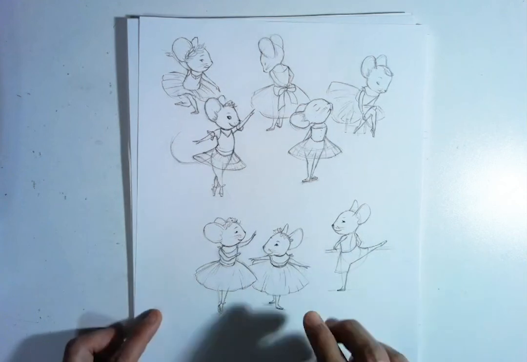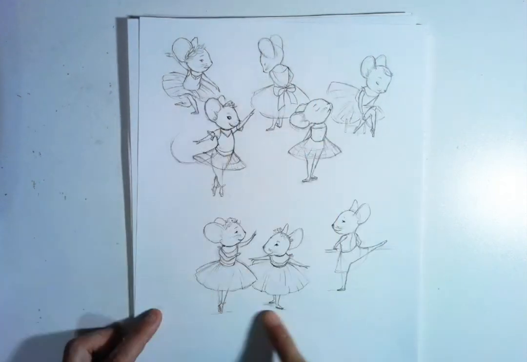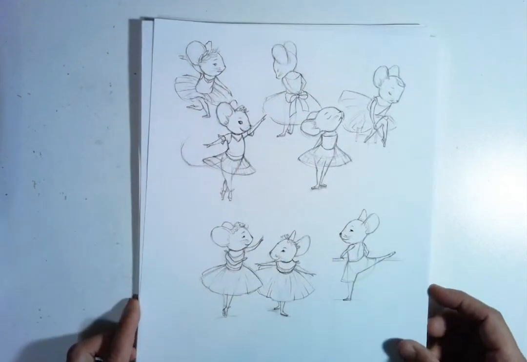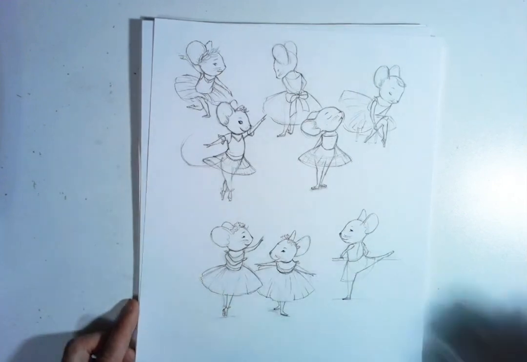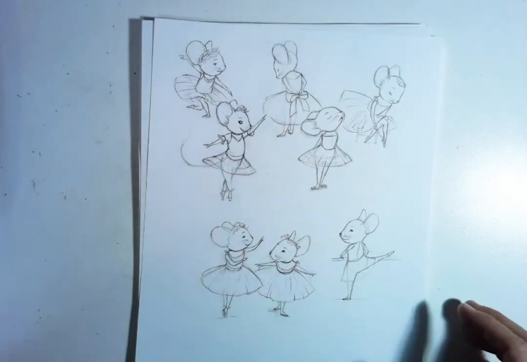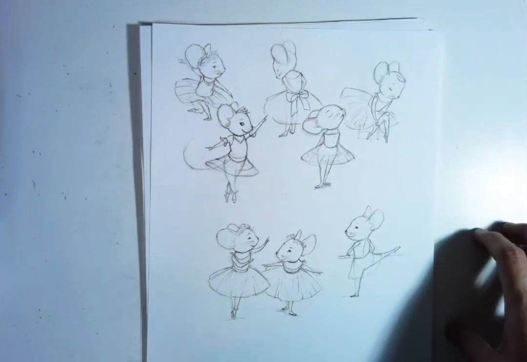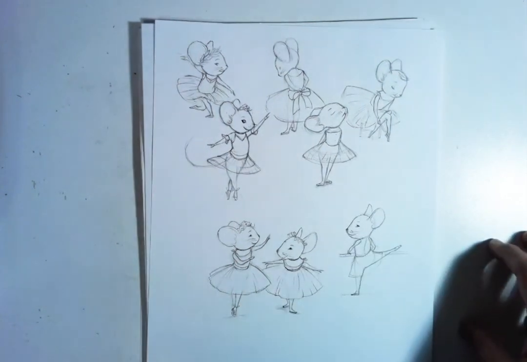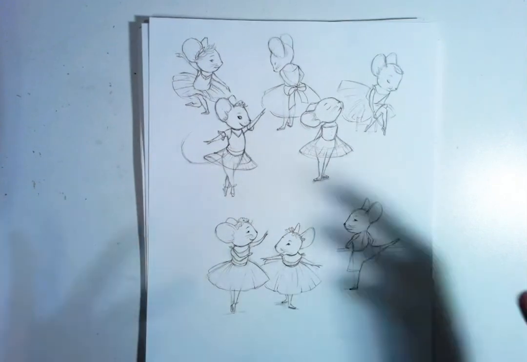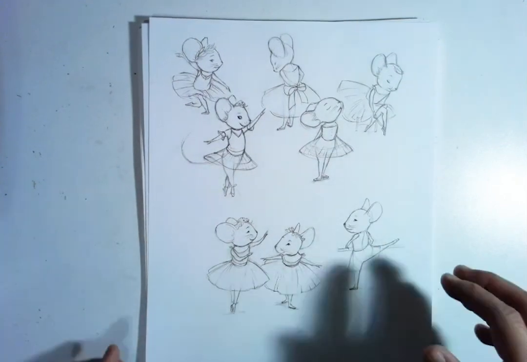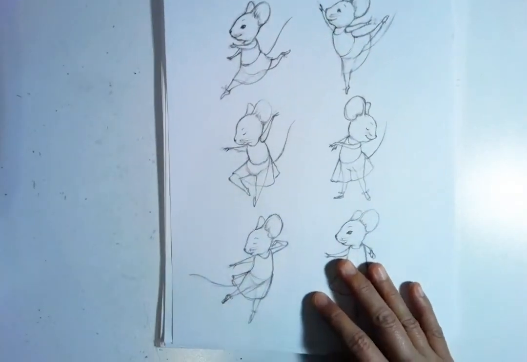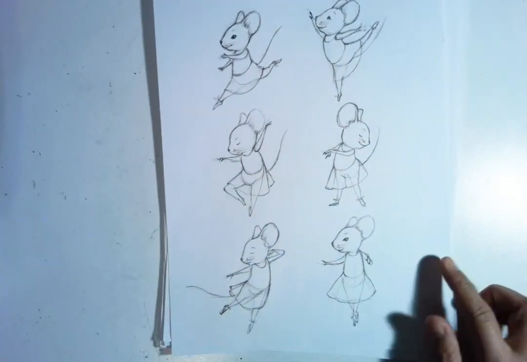So I went ahead and started doing some character sketches. I just have a lot of fun with these. When you're thinking about work that you want to do, here's an extra little tip: draw things that you want to actually work on, because those are the things you're probably going to get hired for. In this case, I like drawing animals a lot, and I really enjoy doing these little gestures of these mice dancing and stuff like that.